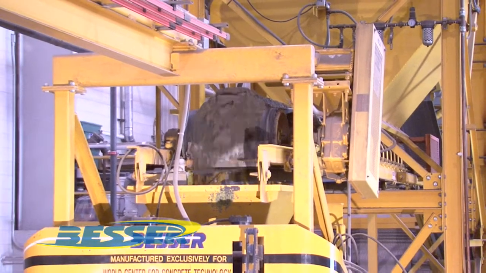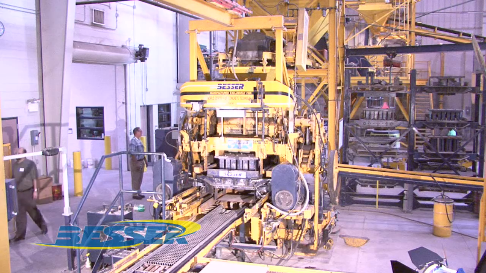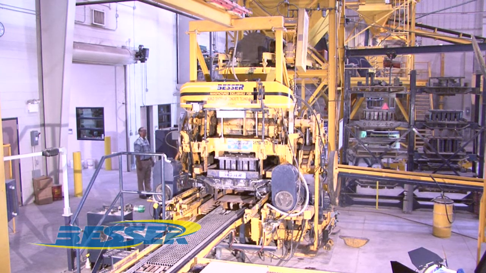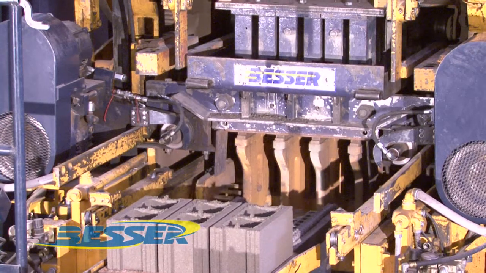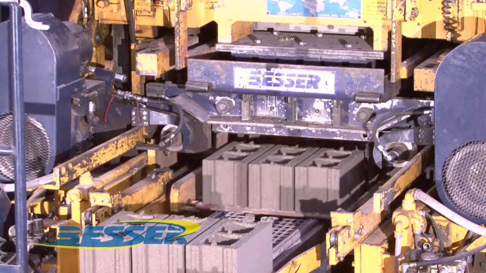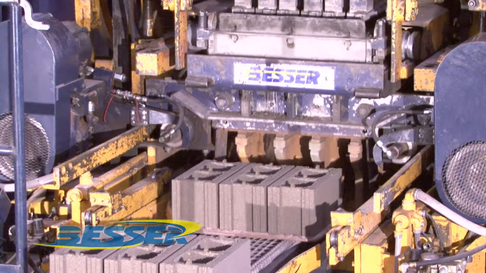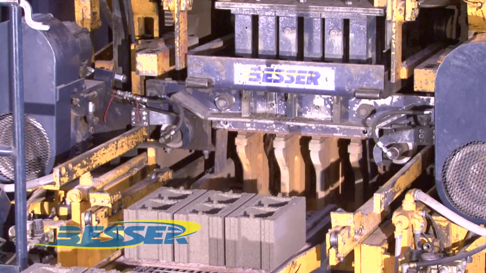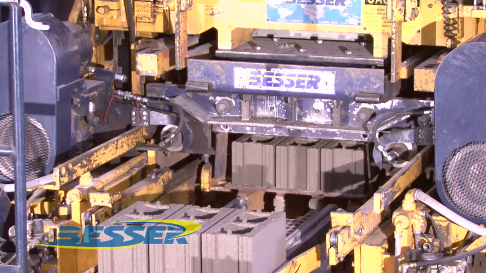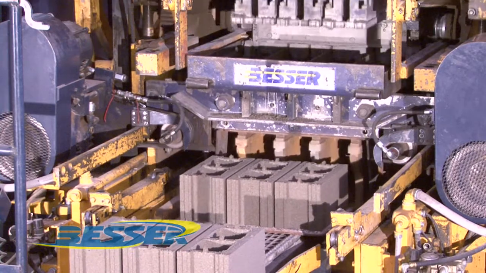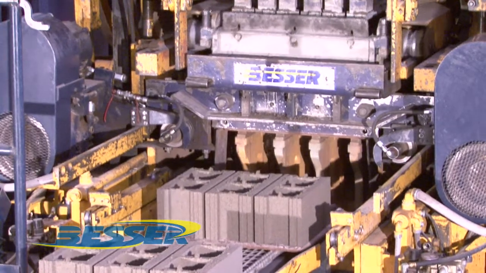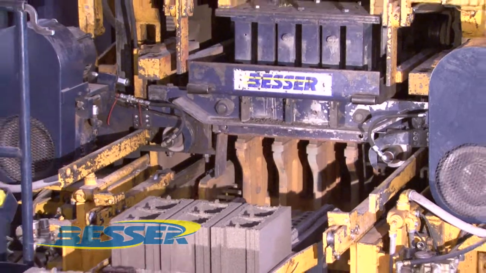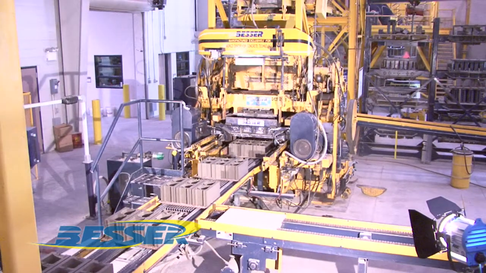In this short production run that you're seeing, we are making CMUs that are 8 inches by 8 inches by 16 inches, 3 at a time. So approximately every 7 to 8 seconds, we produce 3 units. Notice that they are being produced on a steel pallet. This is a production rate of approximately 21 blocks per minute, or 1,260 blocks per hour. The moisture percent, the mix design, and the configuration of the blocks being produced determines these cycle rates.